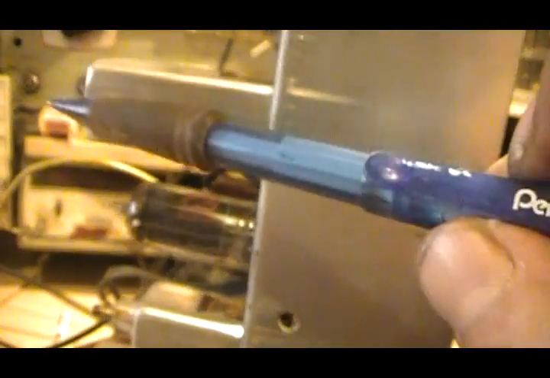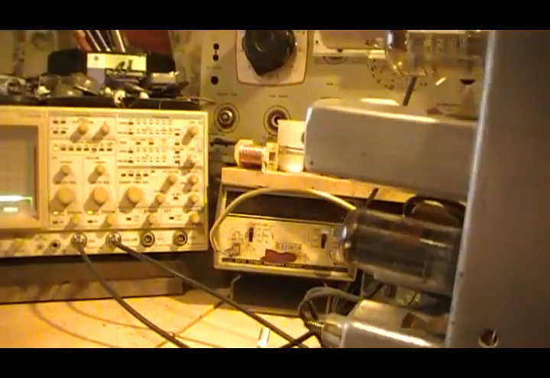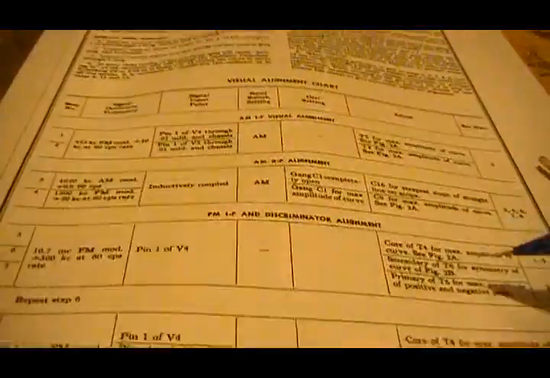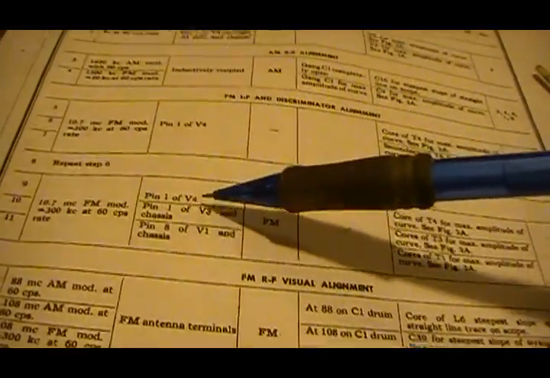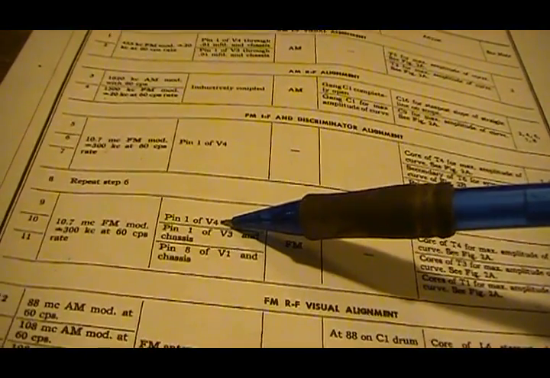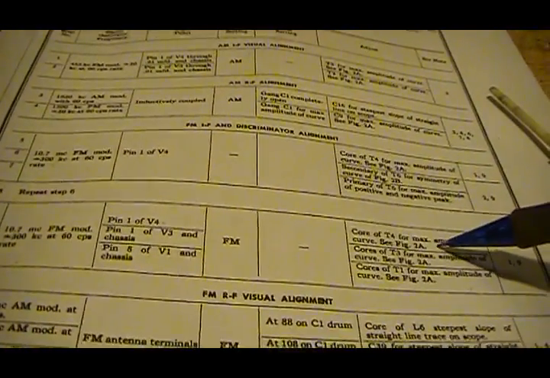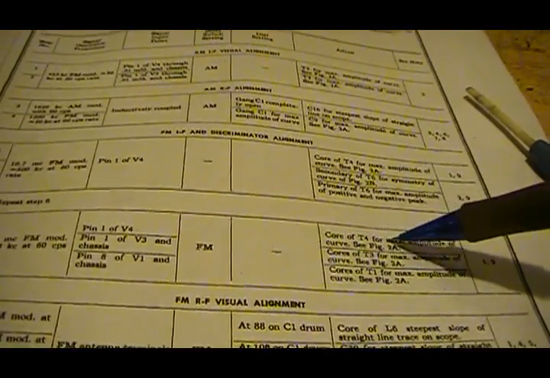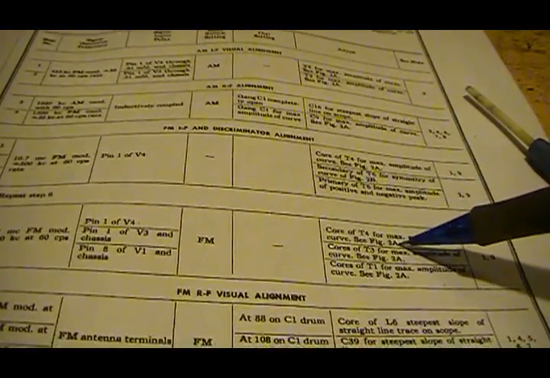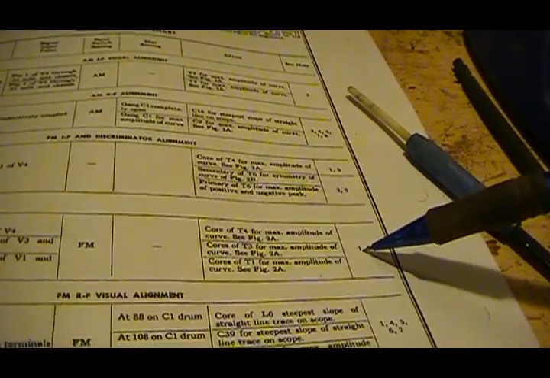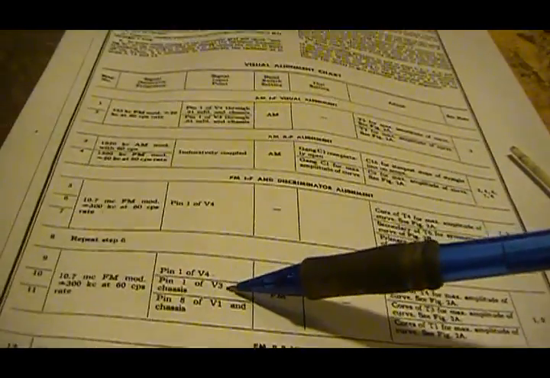We adjust it. The top will give us symmetry so that the curve looks nice, kind of an S shape, and the bottom just gives it the maximum amplitude on both ends of the curve. After that, we still continue with pin 1 of V4, and then we will adjust the core T4 for maximum amplitude. Again, our connections will remain pretty much the same throughout this, but in this case we keep switching.